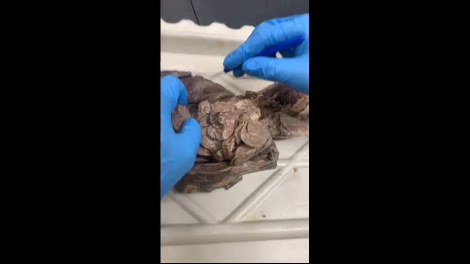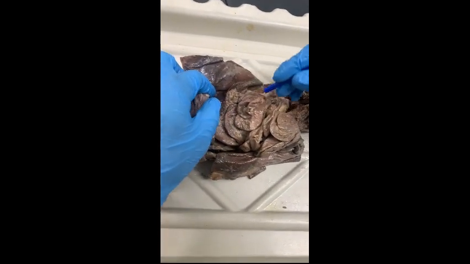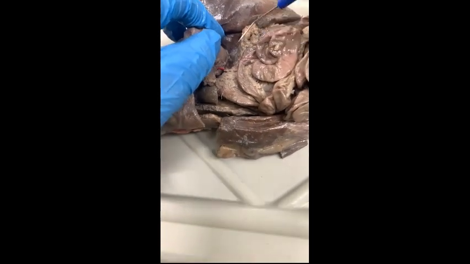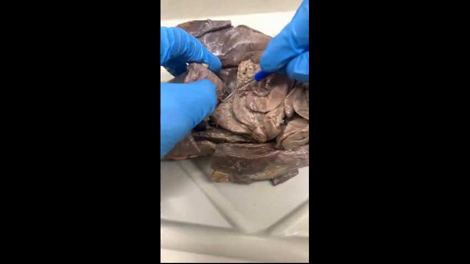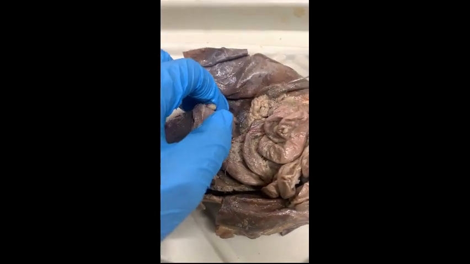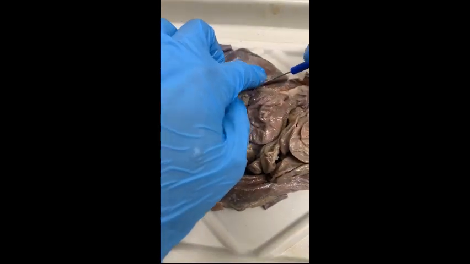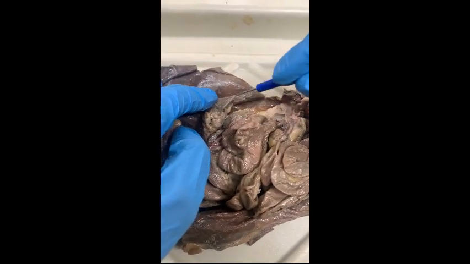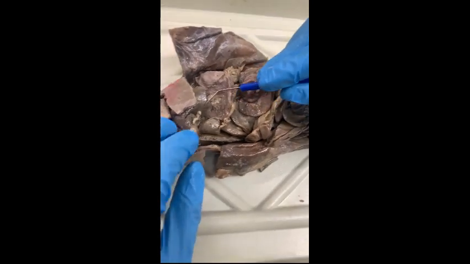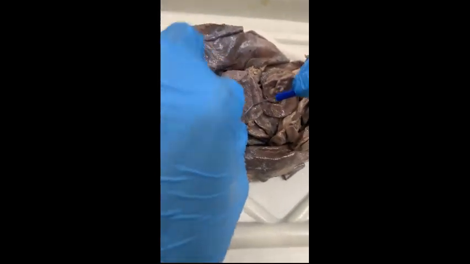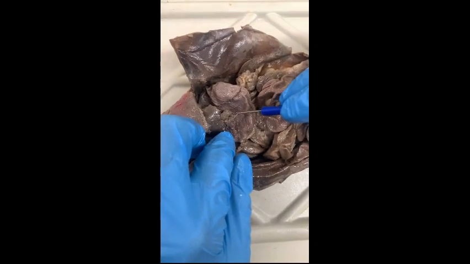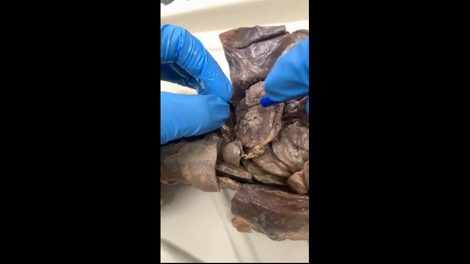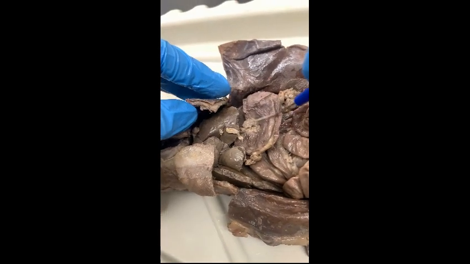Some additional structures found in the digestive system would be the pancreas, which would be right here. Although we believe that due to washing the organism multiple times, some of the pancreas was flushed out, we can assume that the pancreas was right here because the spleen is right here with some excess tissue coming over it. Another structure that was unable to be found in this organism was the gallbladder, and the gallbladder would be found right here, in between the liver and the stomach.